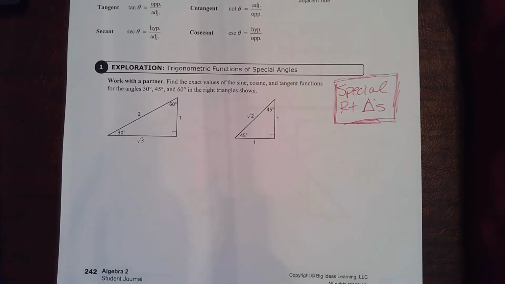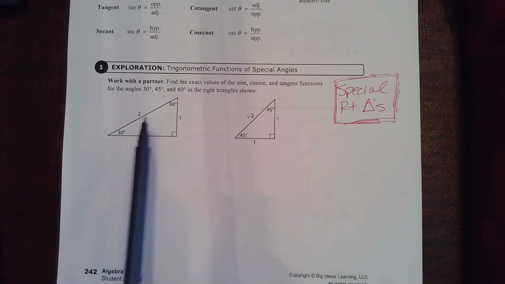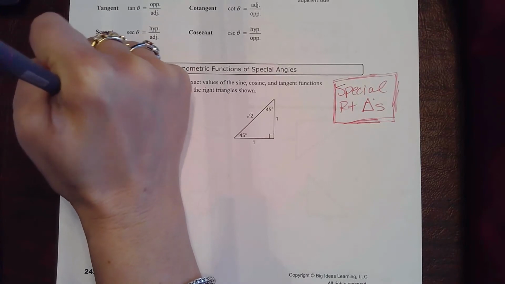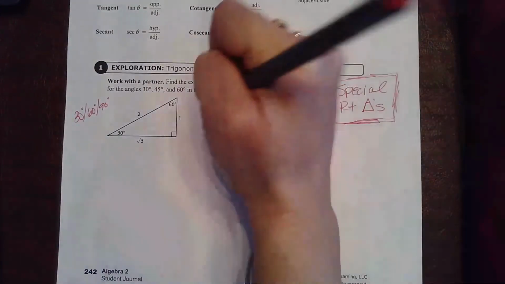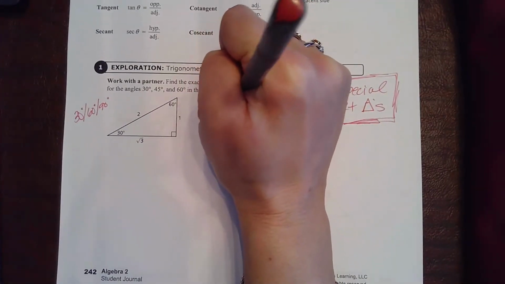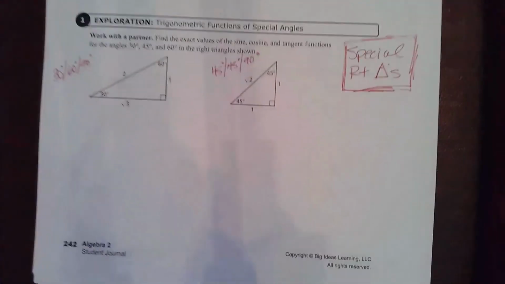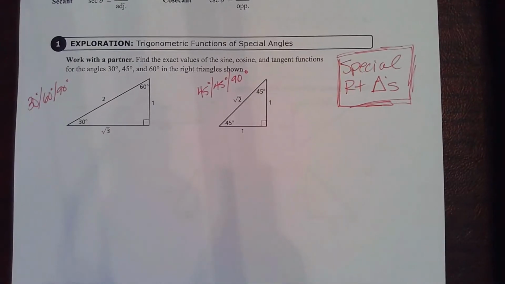So there are two special right triangles, and one is a 30, 60, 90 triangle. A lot of times you see it written kind of like this. And then you have a 45, 45, 90 triangle. So hopefully these are familiar to you. What's special about these triangles is, number one, this is what we're going to be using a ton of in this class, is we're going to be diving into these special right triangles and how we're going to use them in something called our unit circle. But in these special right triangles, what we're getting at is there's a relationship between all the side lengths.